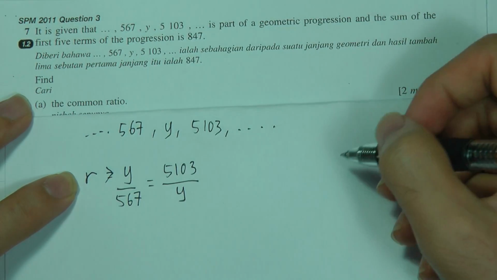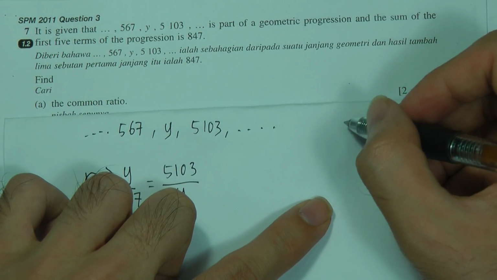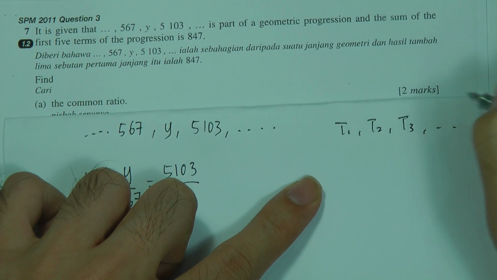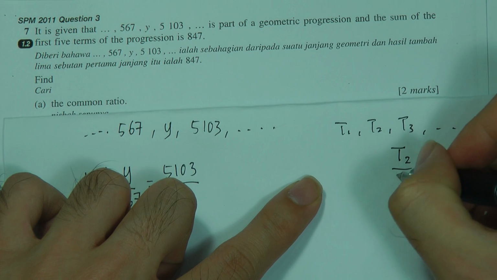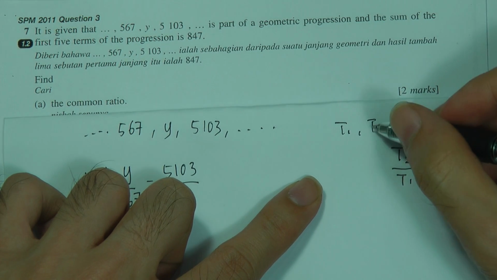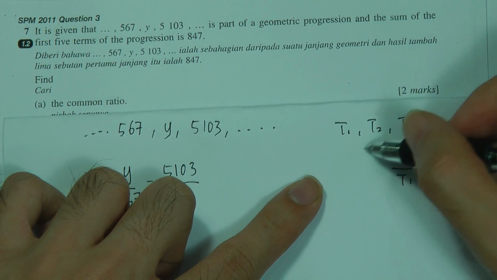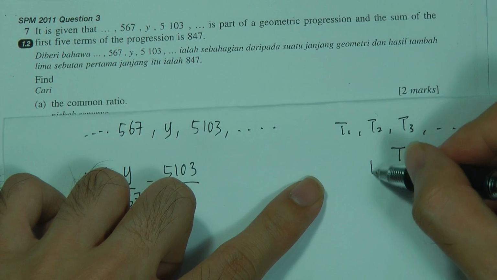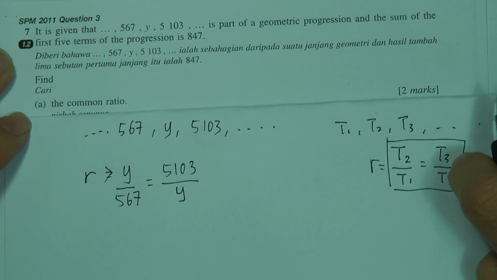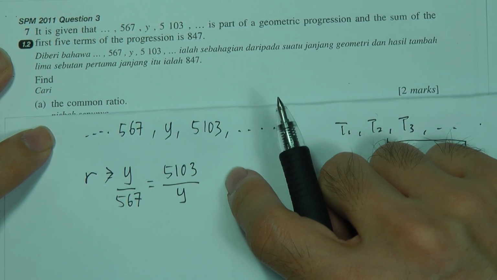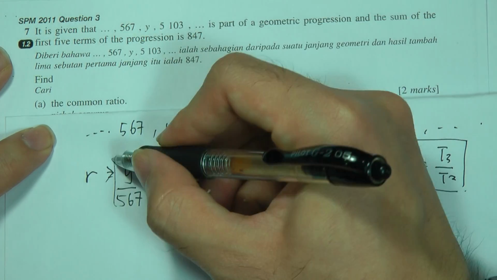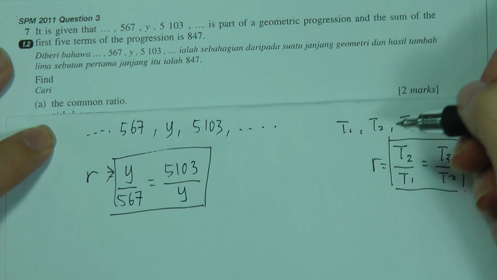Still remember this is what we said in the last video. If you have T1, T2, T3, you can always take T2 divided by T1 will equal T3 divided by T2. The behind term divided by the in front term equals the behind term divided by the in front term. This is, I say, a very important method for ratio. If you remember this, it is going to be very useful for you to solve for the common ratio. So you will be able to write out something like this, and then you just solve this equation.